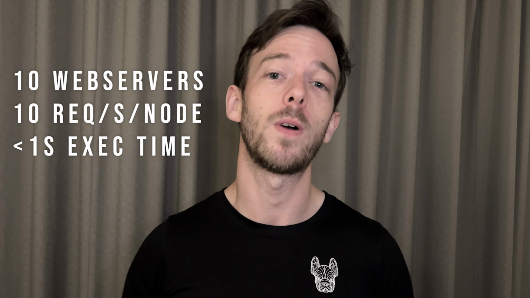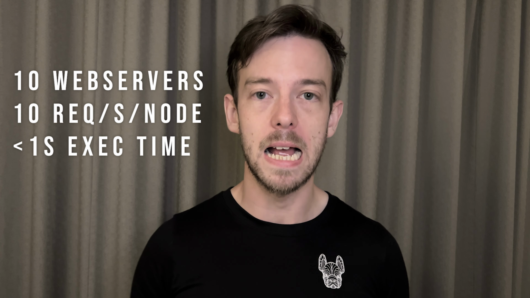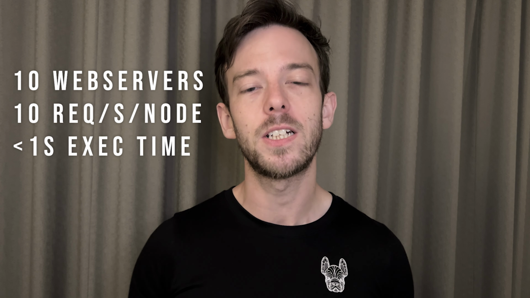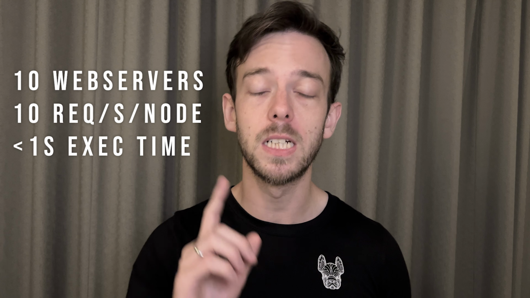So, we now understand our principles, we've gone through a couple of examples. Let's dive into the detail of how to deploy that on cloud resiliently. Let's use the timesheet application. In this case, for example, on premises we had 10 web servers. Each could handle 10 requests per second, and each request could be handled in under 1 second.